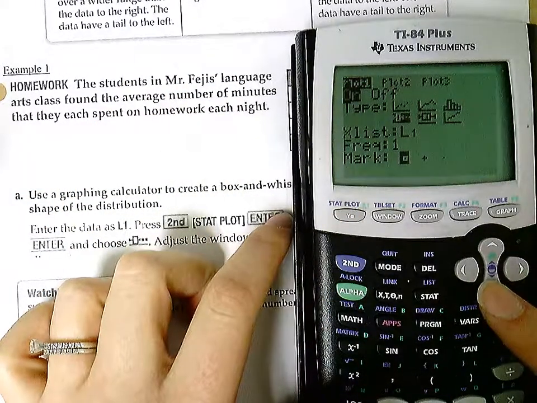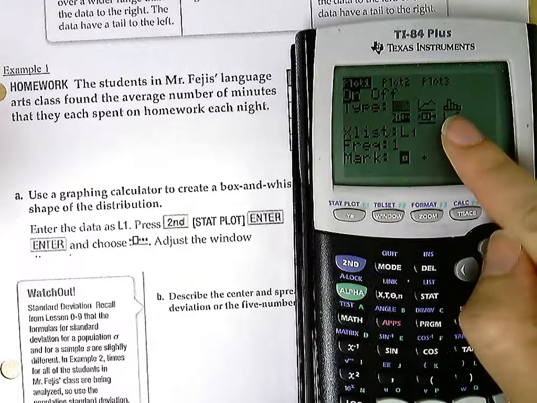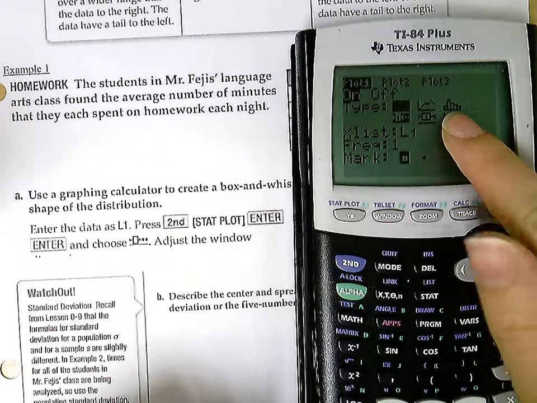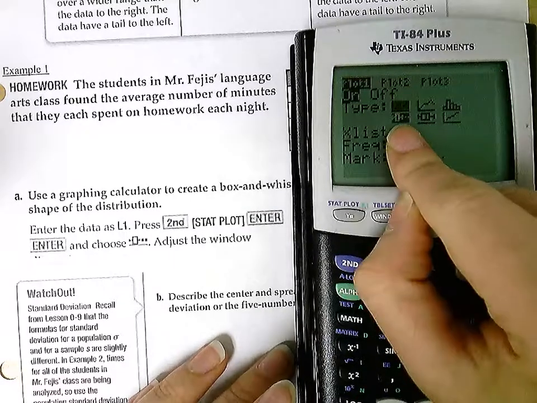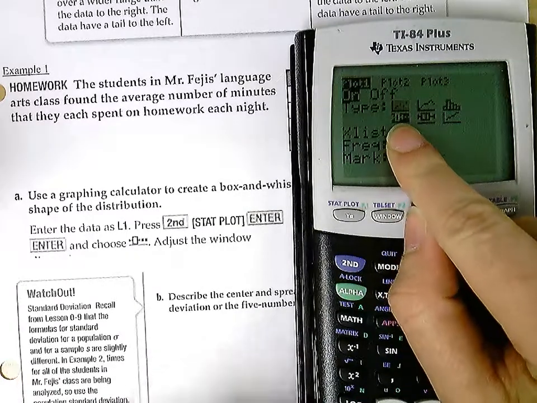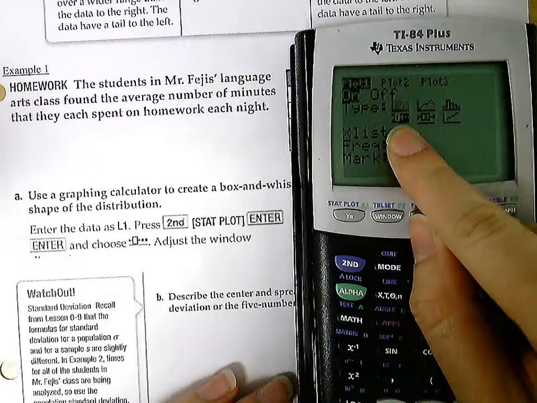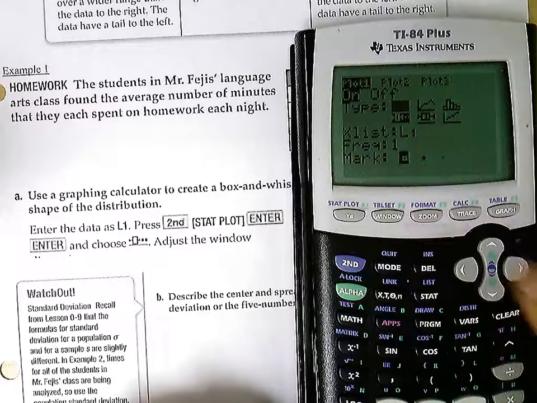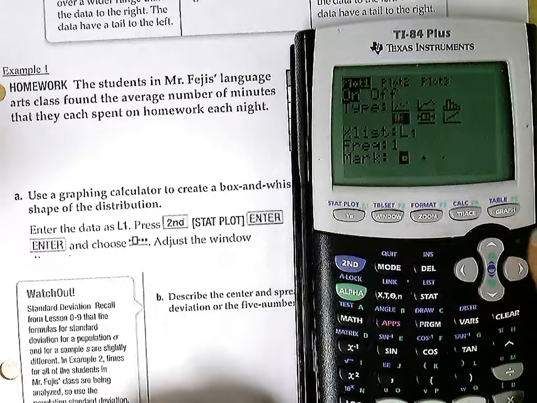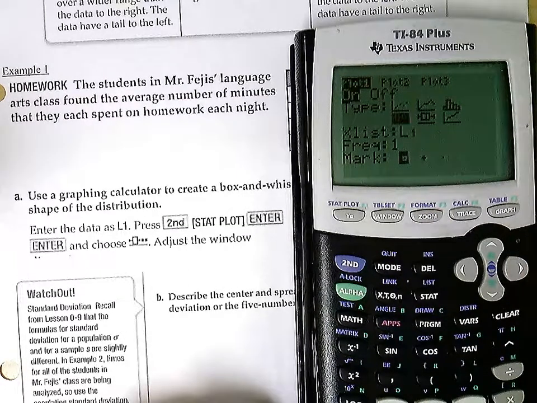Then we're going to go to the type of graph. Before it was on a histogram. Now we want to make a box and whisker plot. So we're going to go to this graph right here, the bottom one to the left. You just have to press the right arrow key until it goes to that one. Press enter.